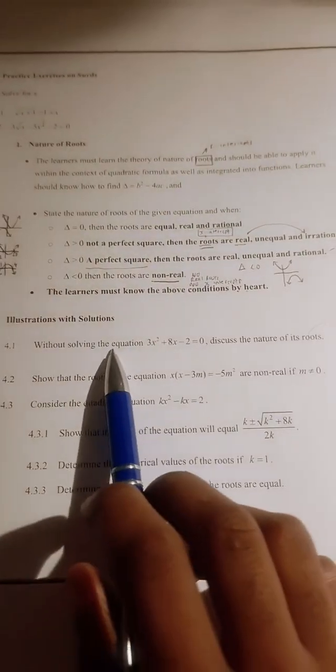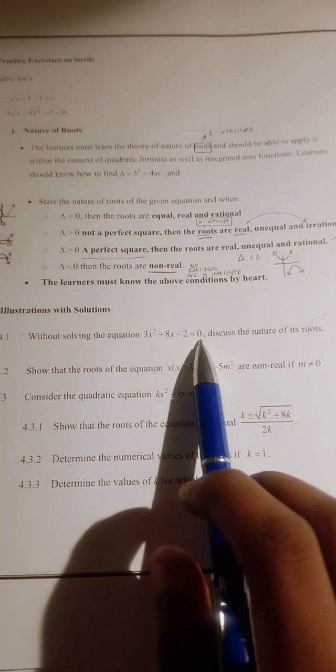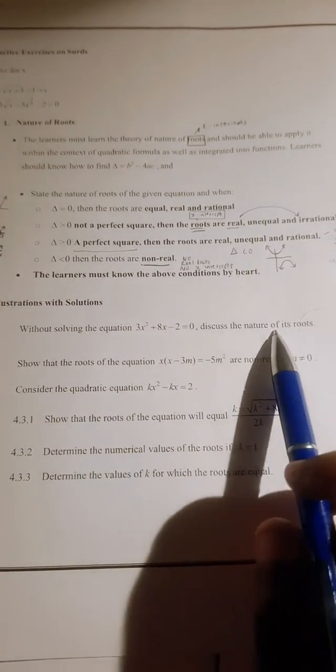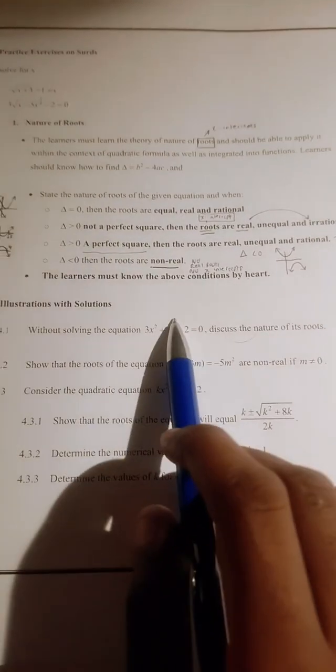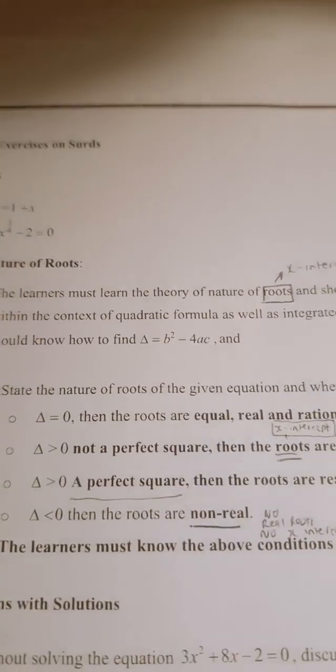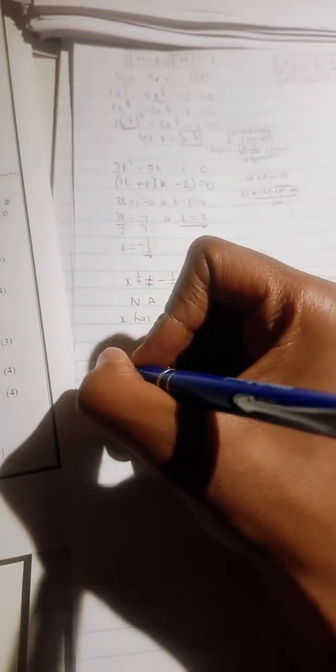Keep it up. So how do we solve this particular question? How do we discuss the nature of these roots without solving the equation? Here is our guy. We use delta. So feast upon the method as I answer this question.